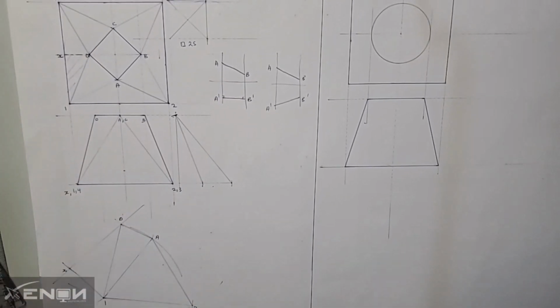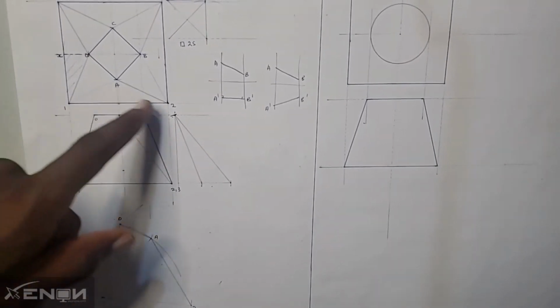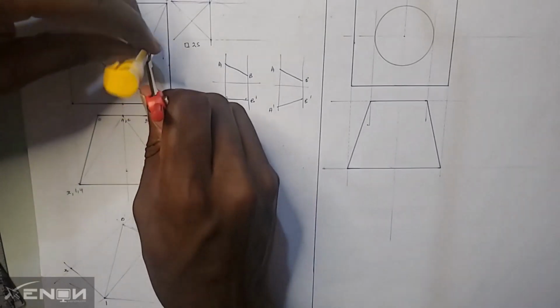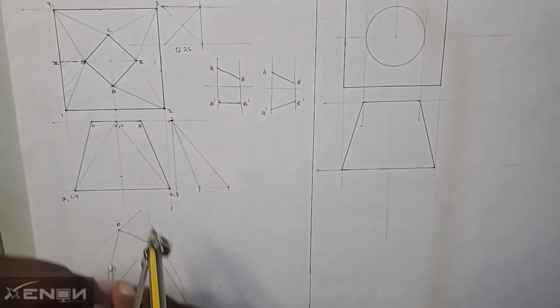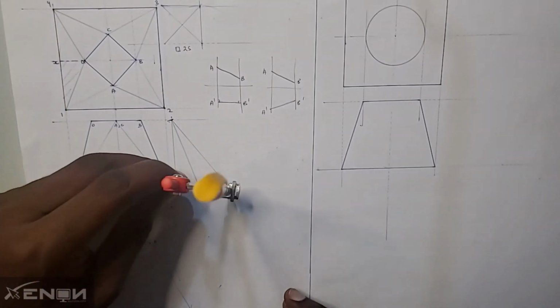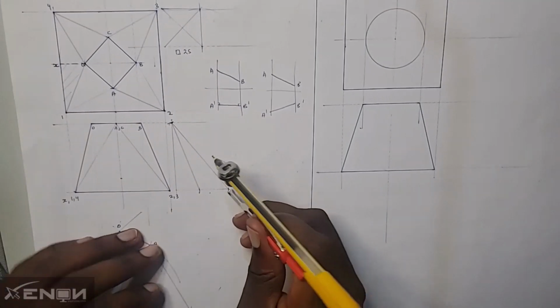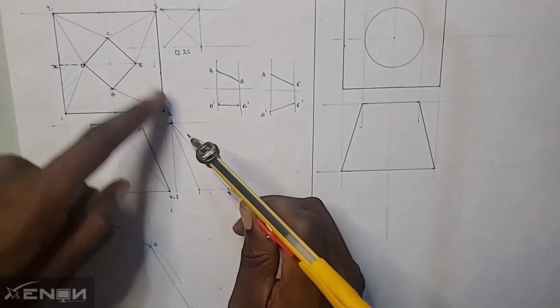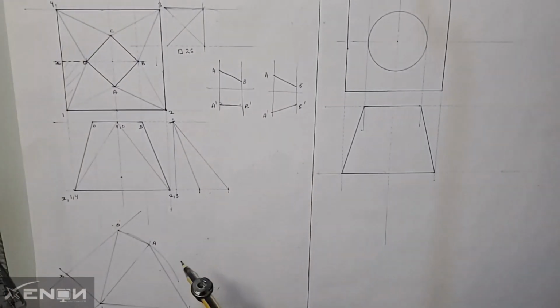Then we are proceeding to the next triangle, which is A to B. So that means I need to get the true length of B2. So B2, get that, stand right here. It's going to be the same as this. Stand right here, measure this off. Remember, you're getting B2. I already have 2, so I stand at 2, draw an arc like that.